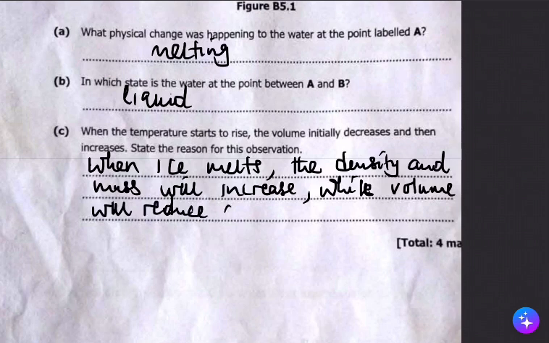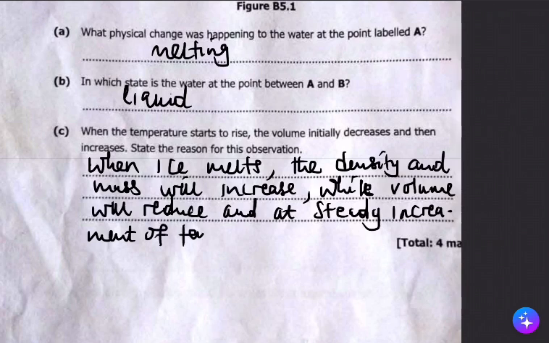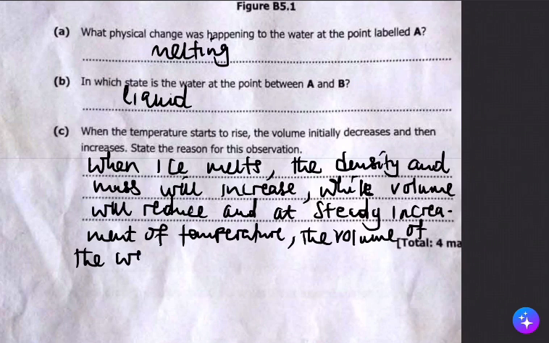And at steady increment of temperature, the volume of the liquid will increase due to expansion.